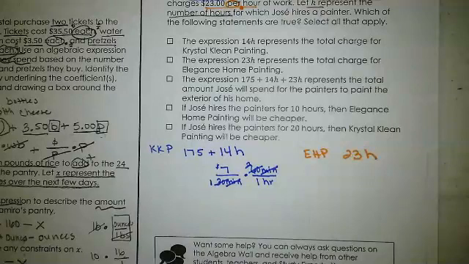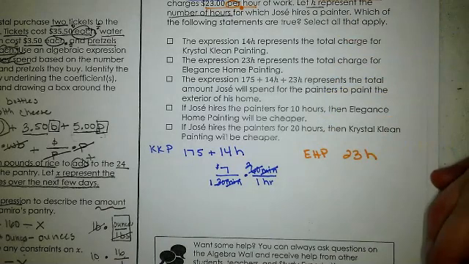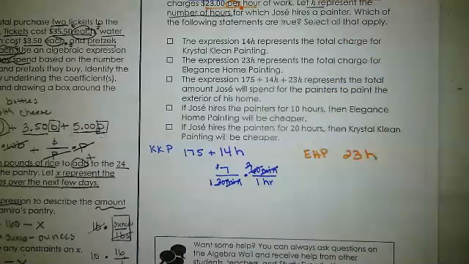Okay, now using those expressions, you are going to select the statements that are true, and then get those checked by your teacher. Make sure you have work to support your answers.